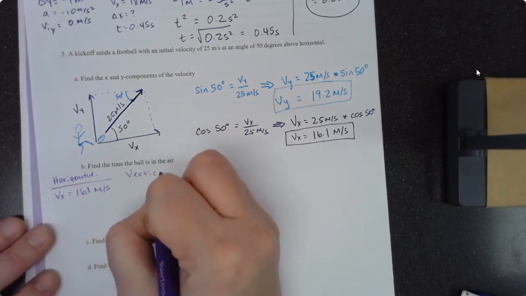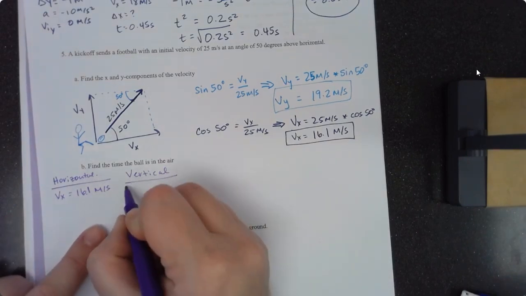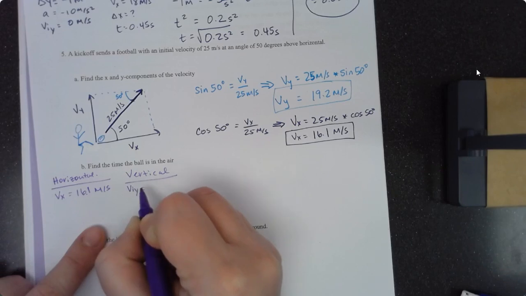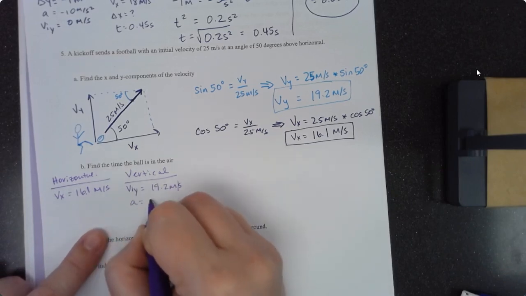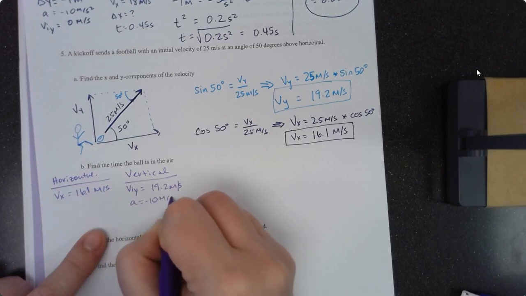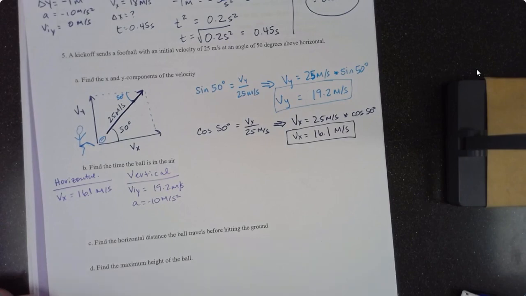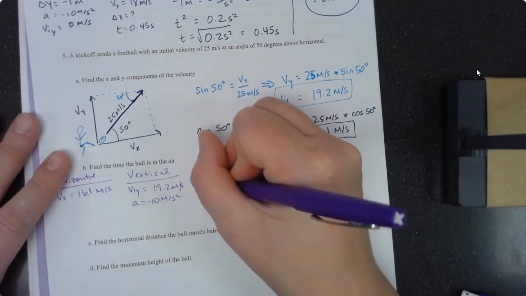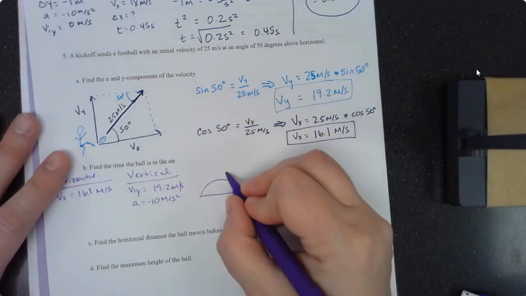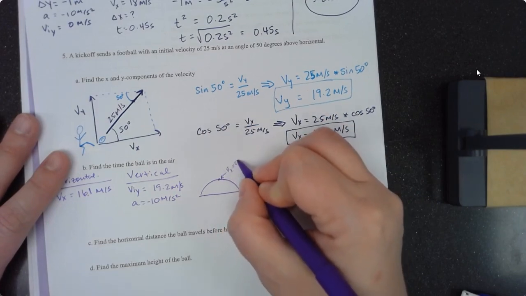For vertical information, we know that the initial vertical velocity is 19.2 meters per second. We know that acceleration due to gravity is minus 10 meters per second squared. We don't know the height. We don't know the time. But we do know that if our football goes up in the air and then comes back down, at this point in the middle, the velocity is going to be equal to 0 meters per second.